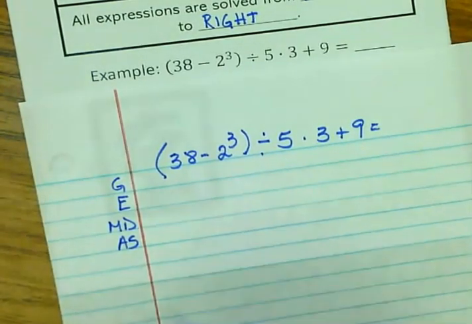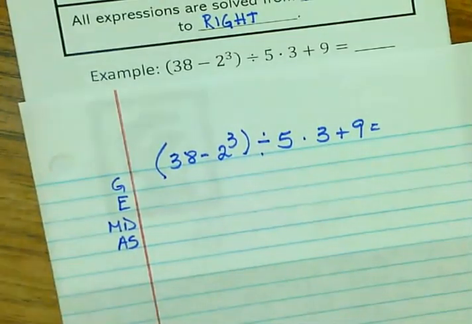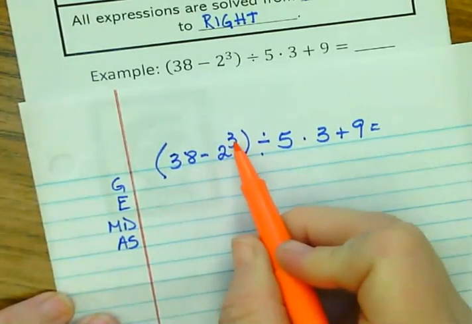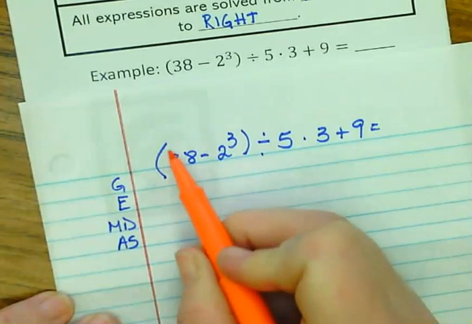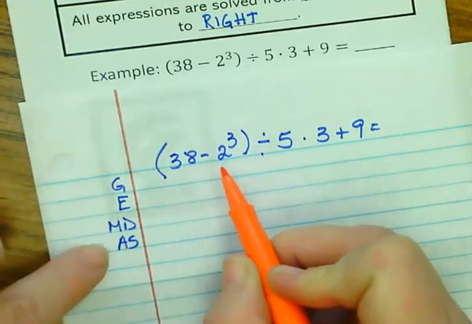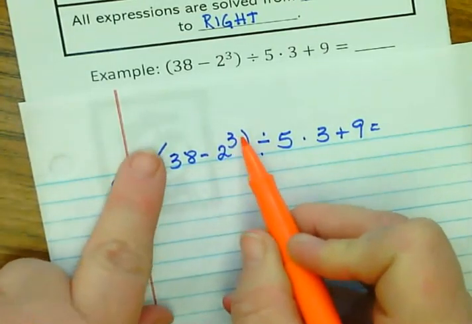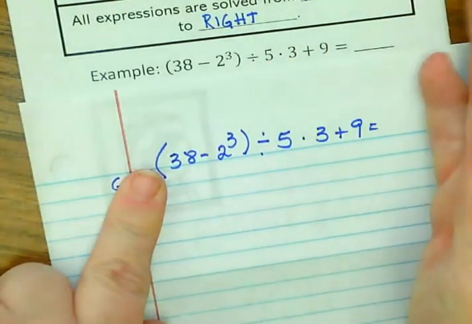First, we do grouping. Now, that would be this. So grouping first, we have 38 minus 2 cubed. Uh-oh. Inside the parentheses, if there's something else, then we need to jump and do that first. This is like its own little math problem. We ignore everything else.